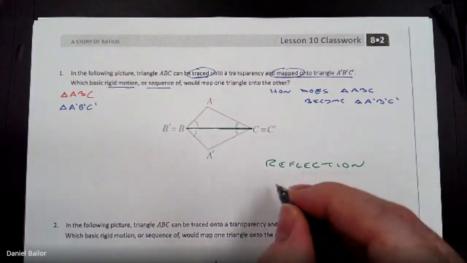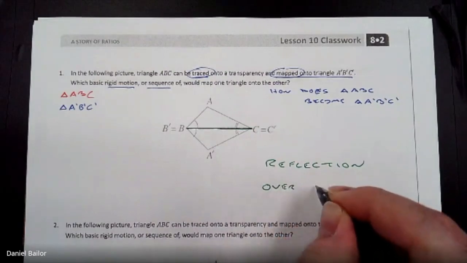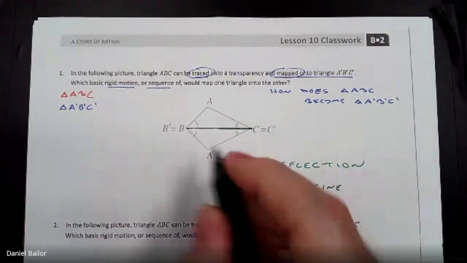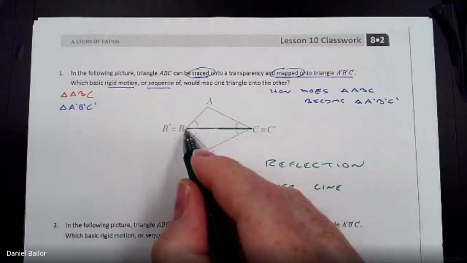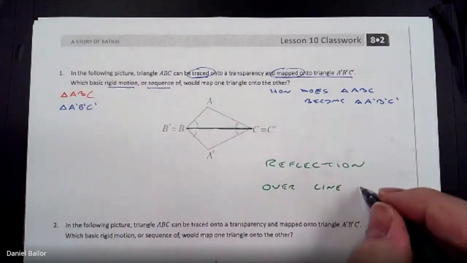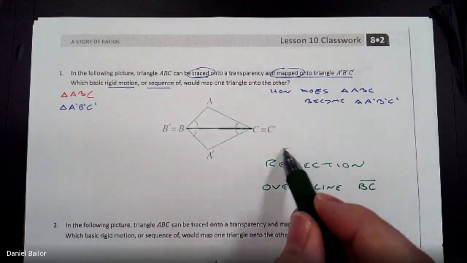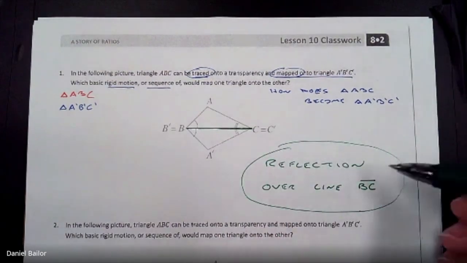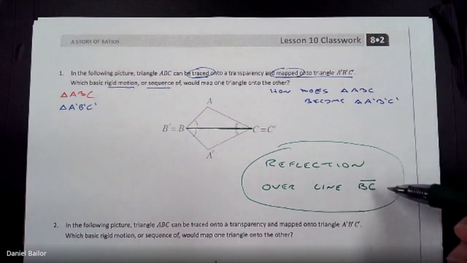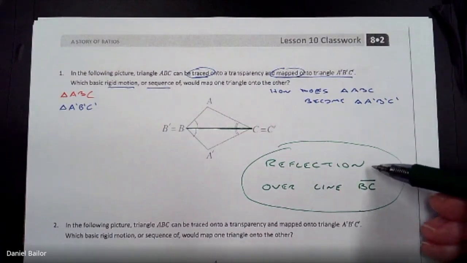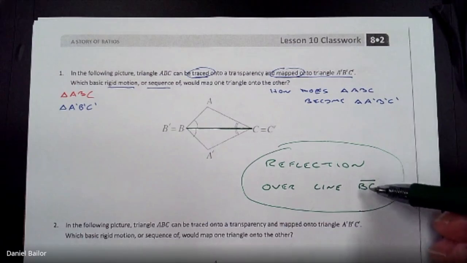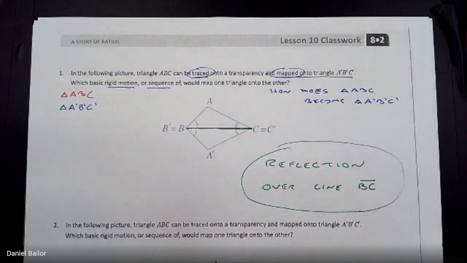So we say it's a reflection over line BC, because those are the points that make the line. Reflection over line BC. That's the answer. How does it move? We have the type of transformation, and we have the rule. And I did not just say reflect over line, I said the name of the line. So I am very specific, so everybody understands exactly what happened.